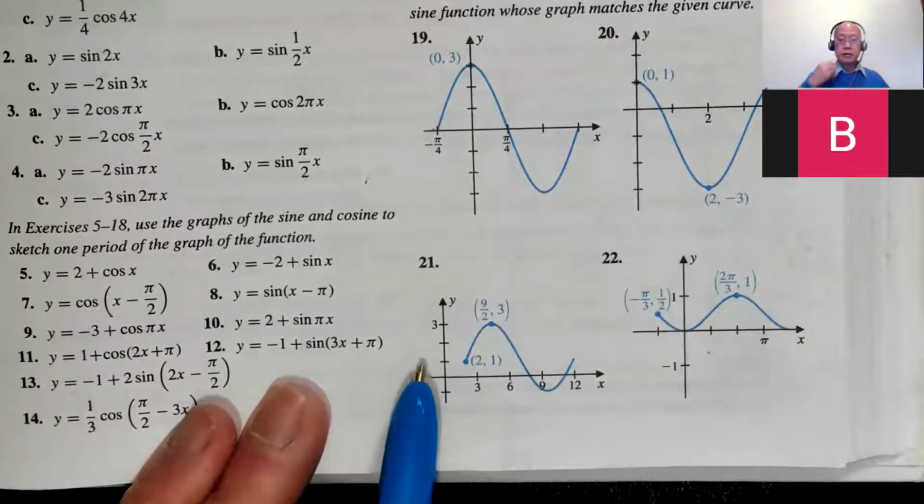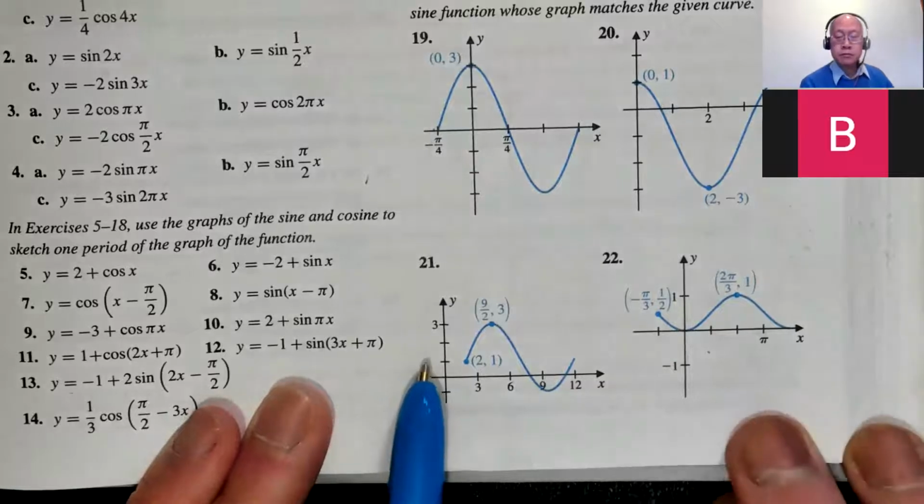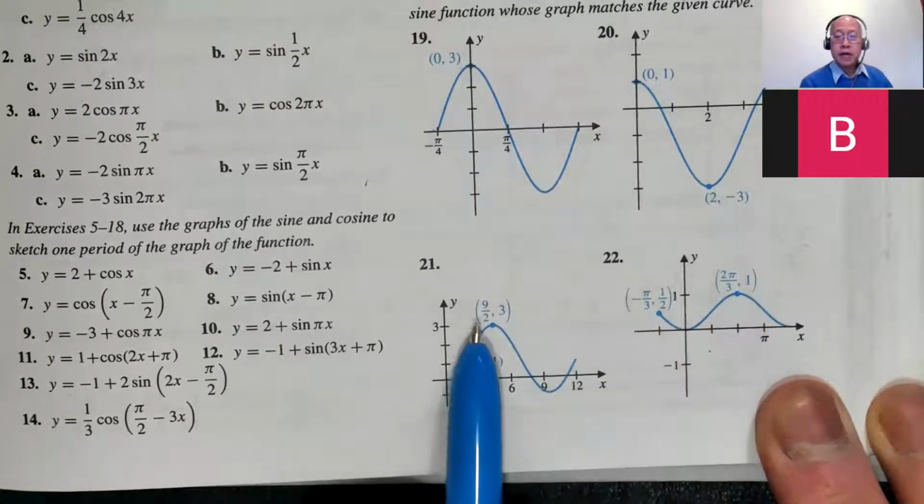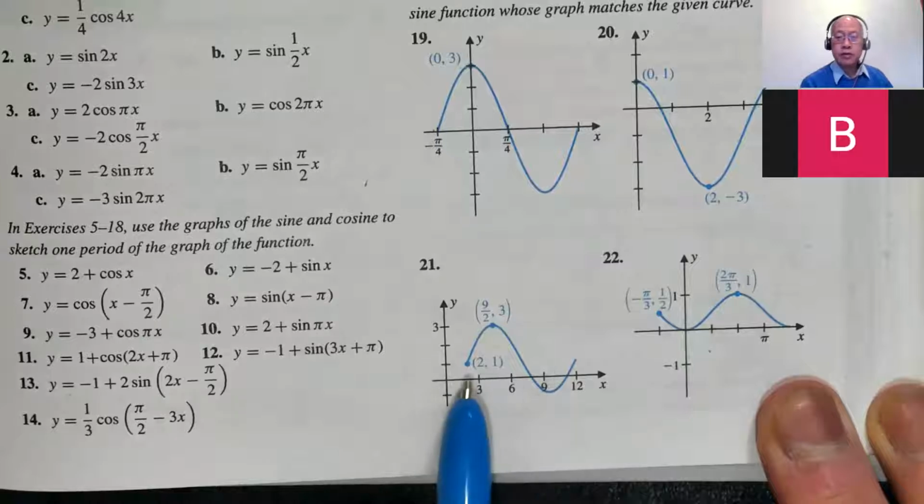Much harder. Okay, boy, what do they got? 2, 1, 9 halves, 3, and all this other weird stuff here.